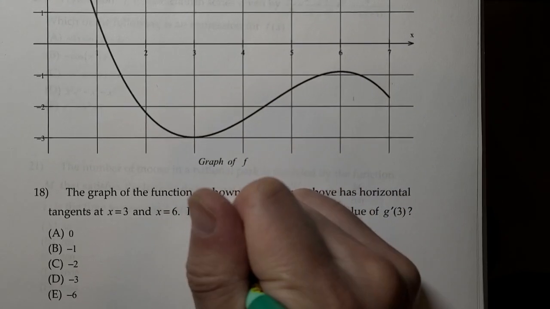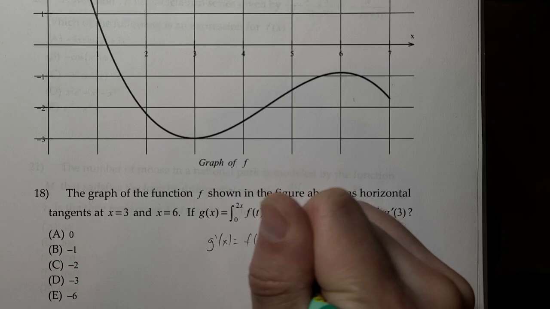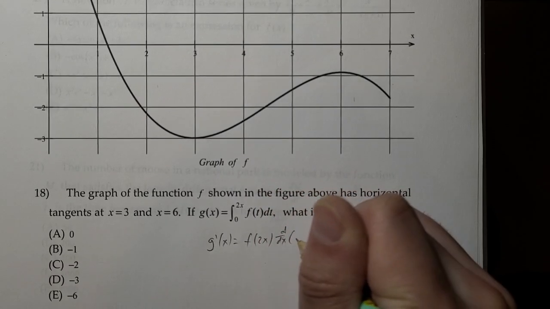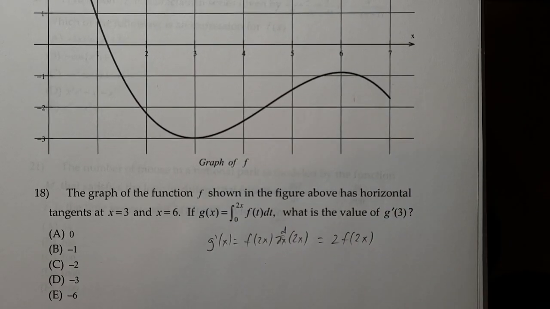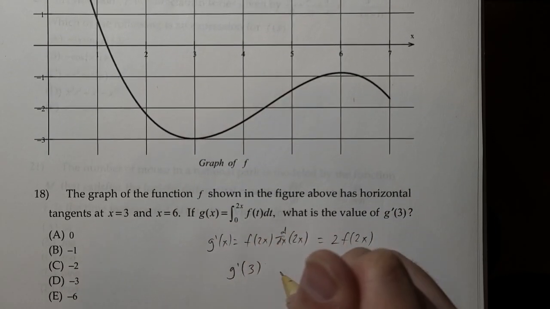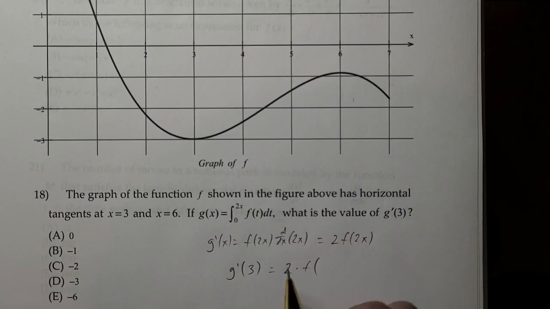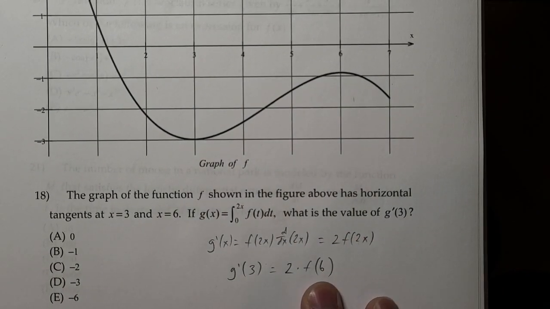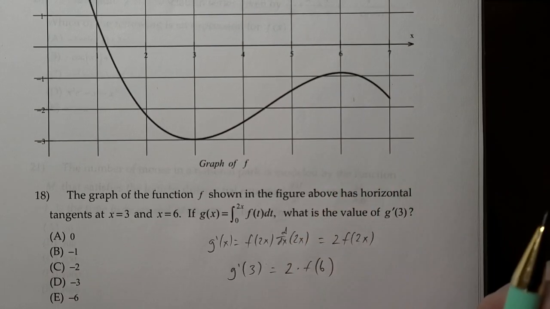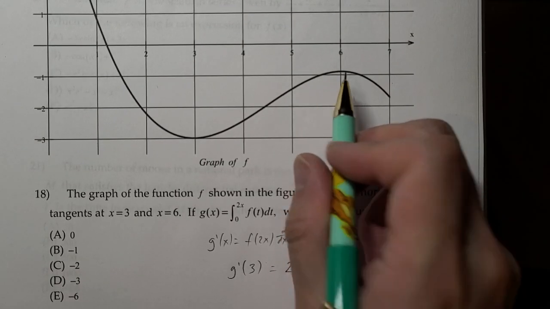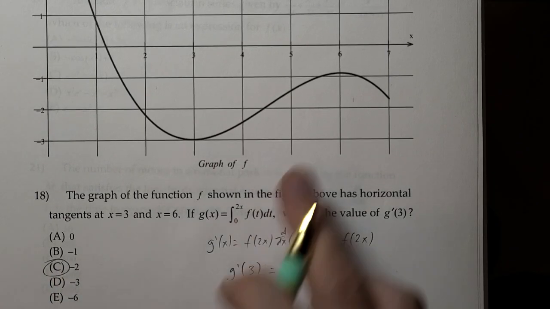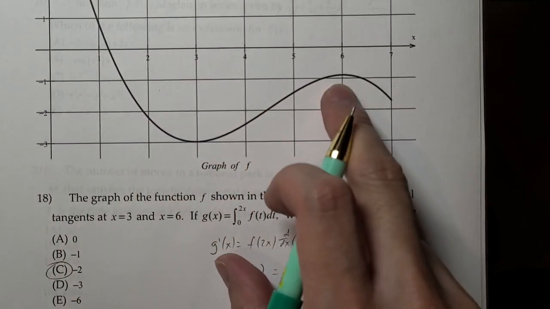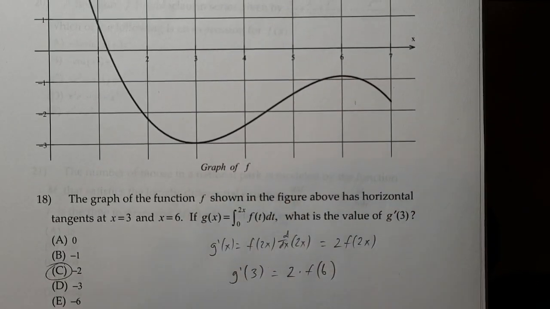Come on. This is easy. So g prime of x would be f of 2x times the derivative with respect to x of 2x, which is 2 f of 2x. Okay, so g prime of 3 would be 2 times f of 6. What is f of 6? That is over here. It's close to -1, so it should be -2. Yep, that's correct. In the actual College Board graph, it is exactly -1. So answer C.